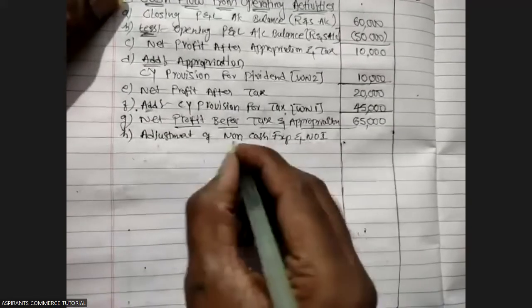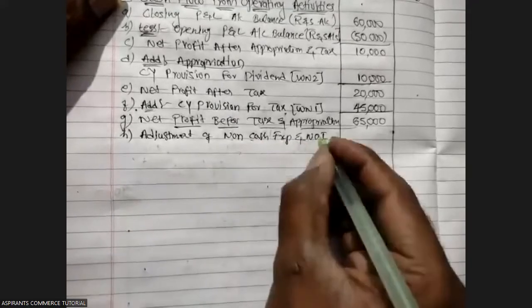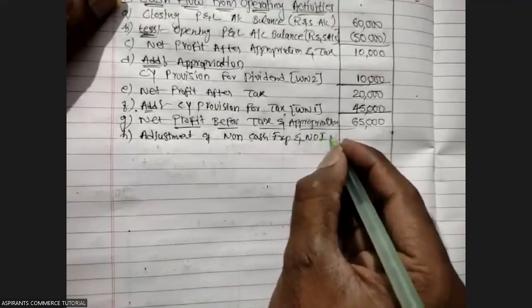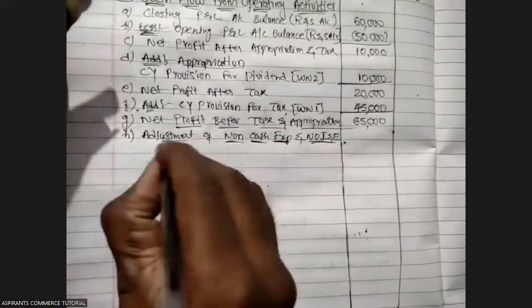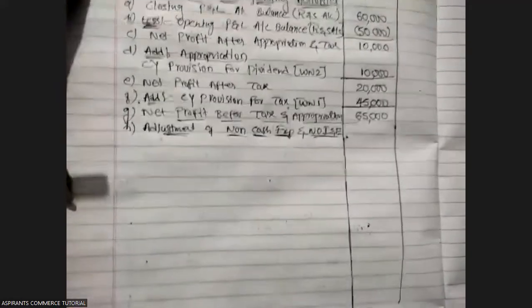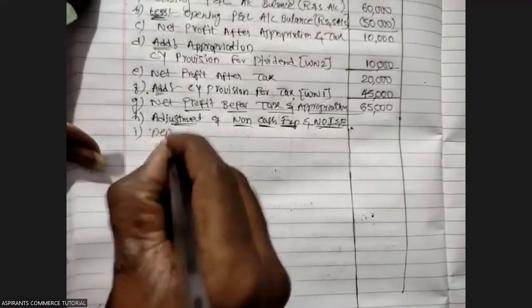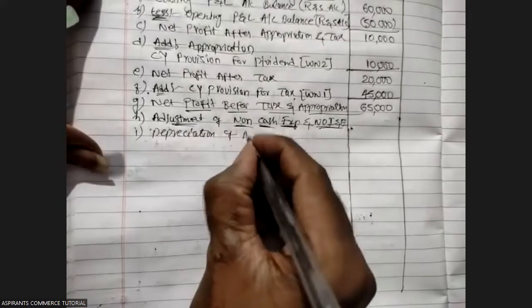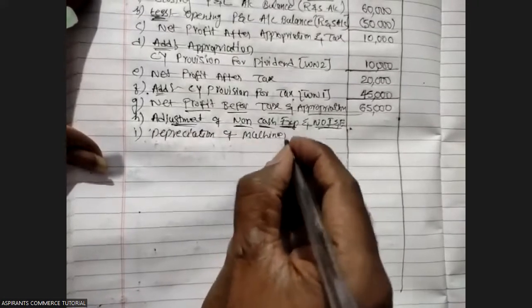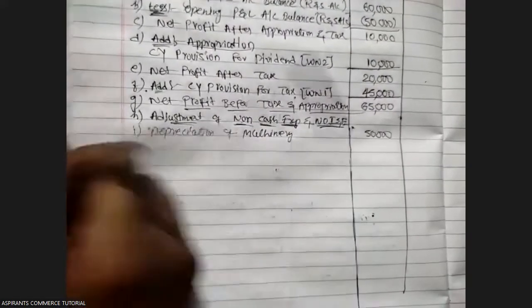So, adjustment of non-cash expenses and non-operating incomes and expenses. Okay, non-operating incomes and expenses. Okay, here I have written it in shortcut. So here, the first thing we are having is non-cash related depreciation. So depreciation on machinery, 50,000, we need to add. See, these will be added.